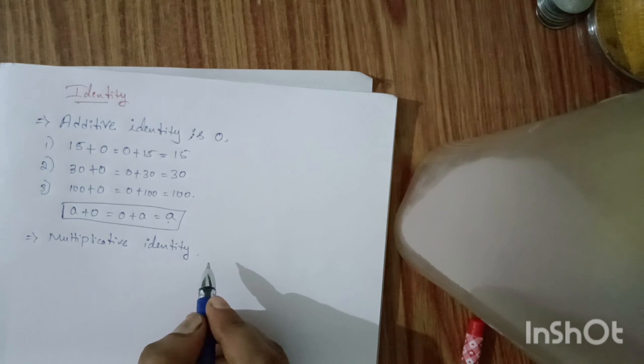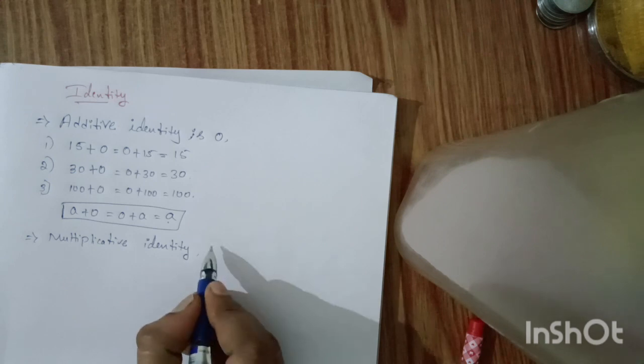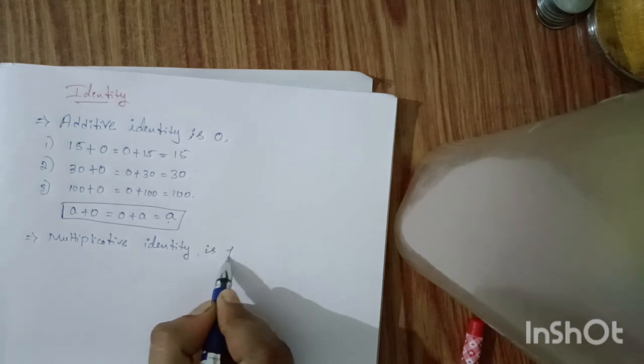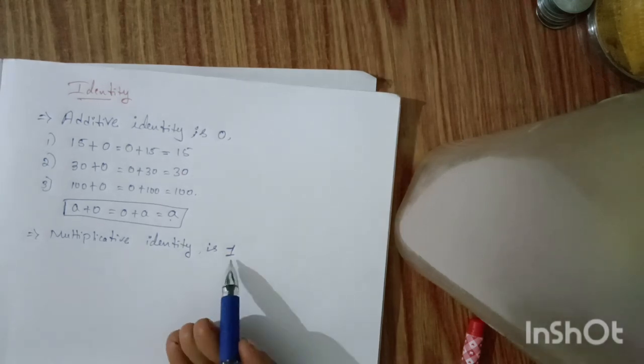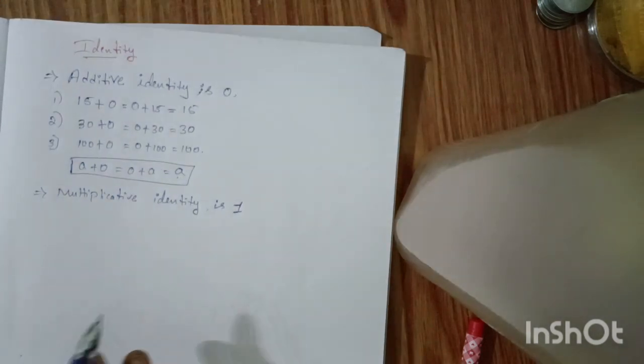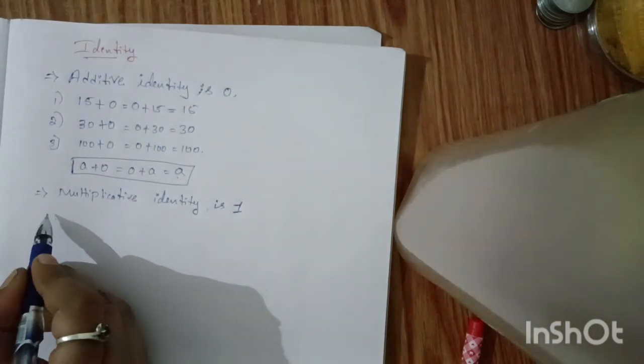So what is the multiplicative identity? Which number do we use to represent the multiplicative identity? Anybody know? Here 1 is the multiplicative identity, because if we multiply anything by 1, we get the number itself. So that's the purpose. 1 is the multiplicative identity.